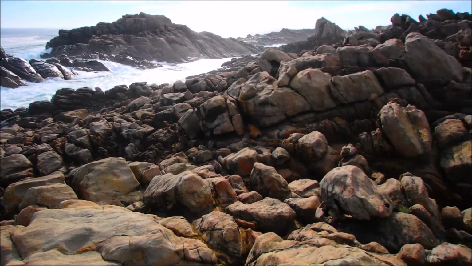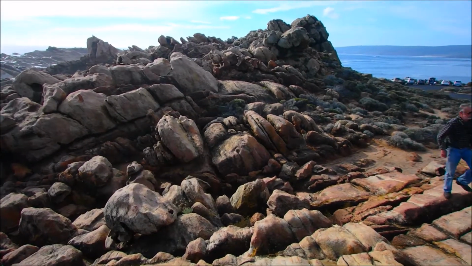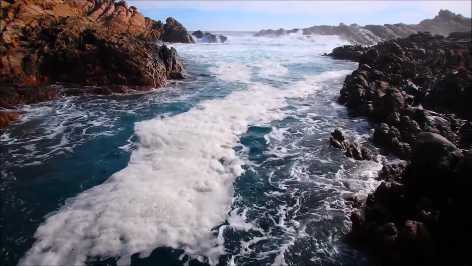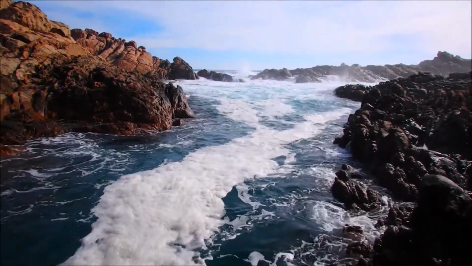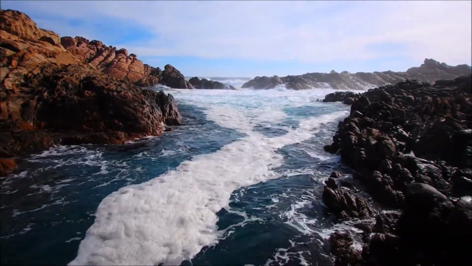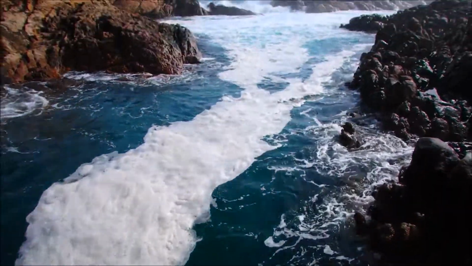This is Canal Rocks, where during a school holiday all the kids at the school had to jump, or were given the opportunity to jump off that bridge into the ocean, and my then 75-year-old wife did it as well.